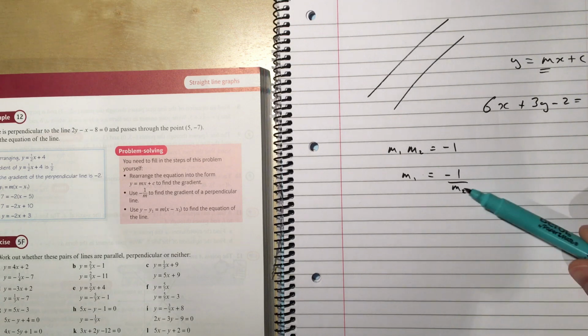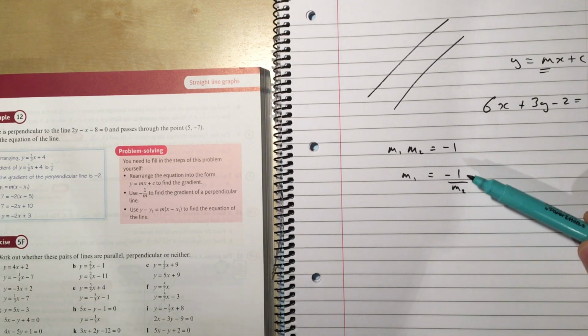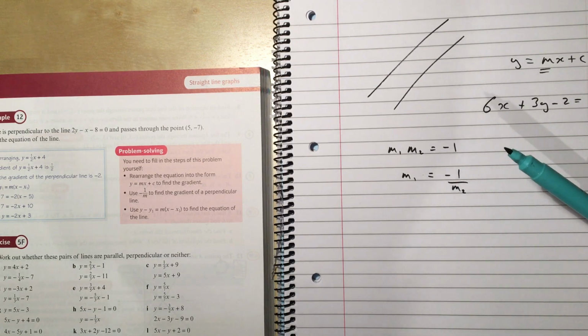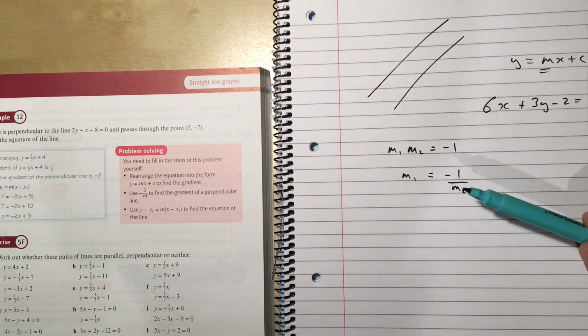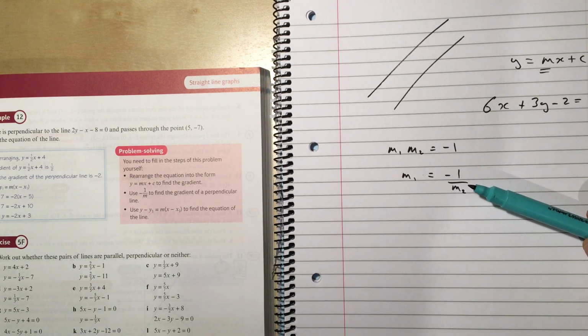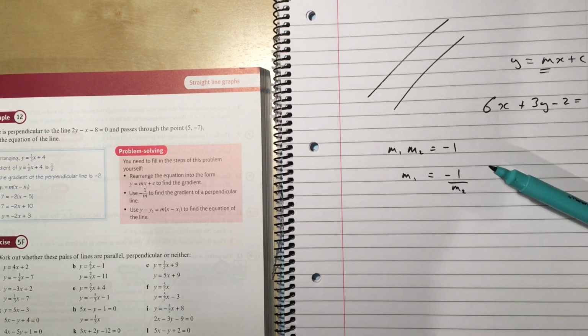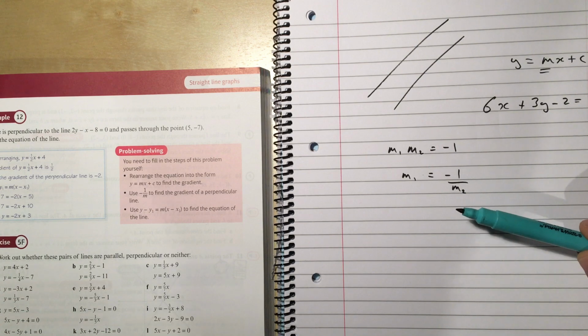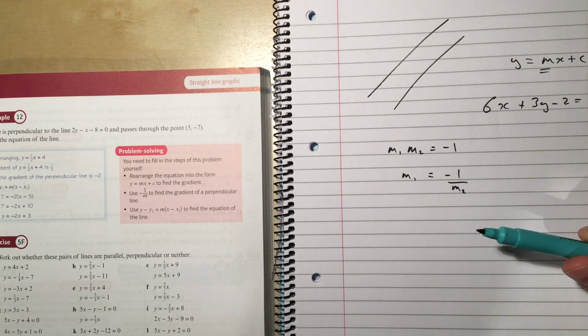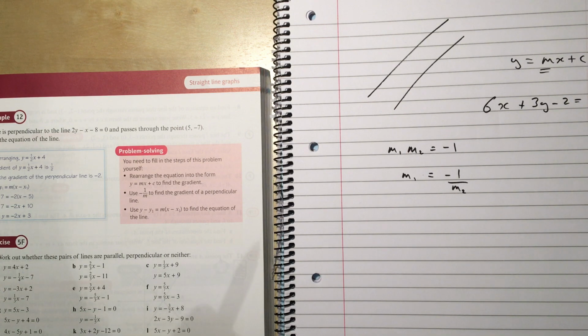A lot of people like the phrase negative reciprocal, so 1 divided by and then put a minus sign in front of it. I shy away from that a little bit. There's nothing technically wrong with it, but when I hear reciprocal, I tend to think about fractions, and the gradient doesn't have to be given to you as a fraction. Okay, it often is, but it isn't absolutely always. So I tend to be a little bit careful with the negative reciprocal, but there's no problem with that.